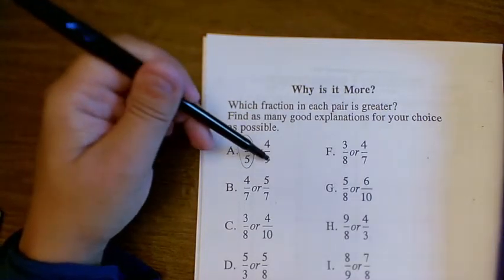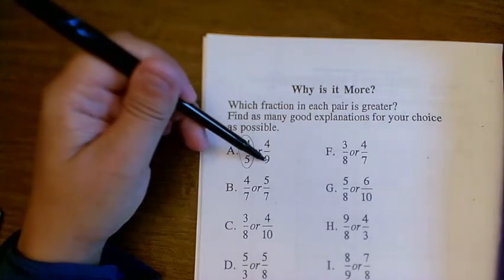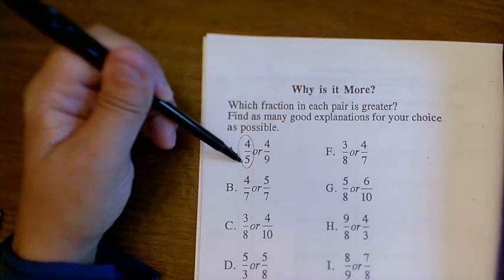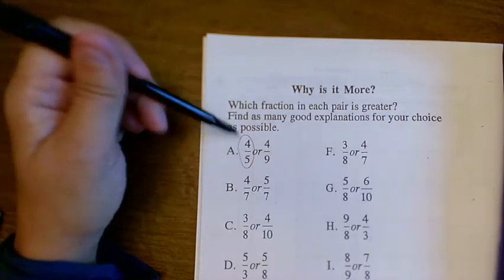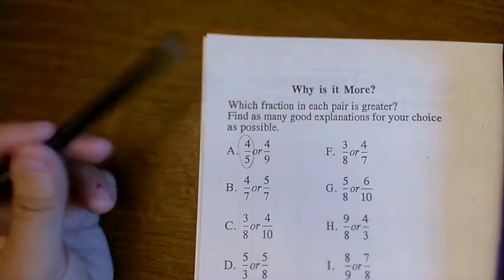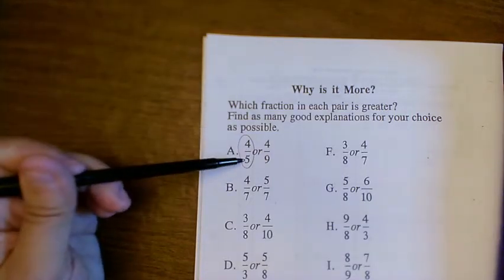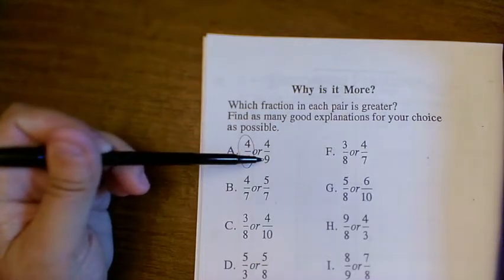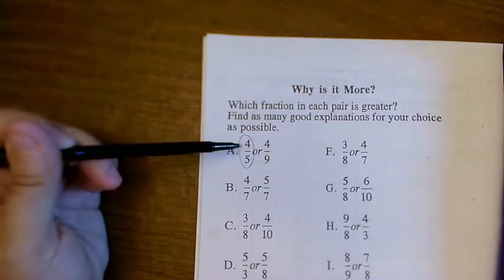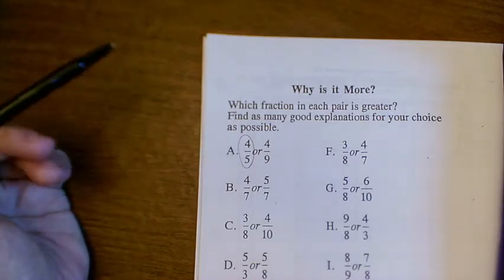Smallest to largest, the larger the denominator, the smaller the piece would be. So ninths are smaller than fifths, so 4/5 would be larger. Fifths are larger pieces. Or if we use our benchmarks, 4/5 is close to 1, but 4/9 is a little less than a half. So 4/5 should be the largest.